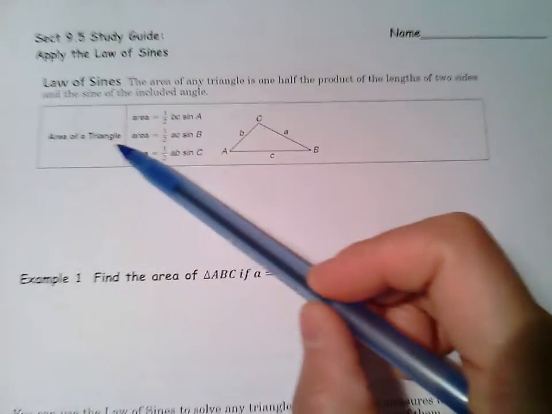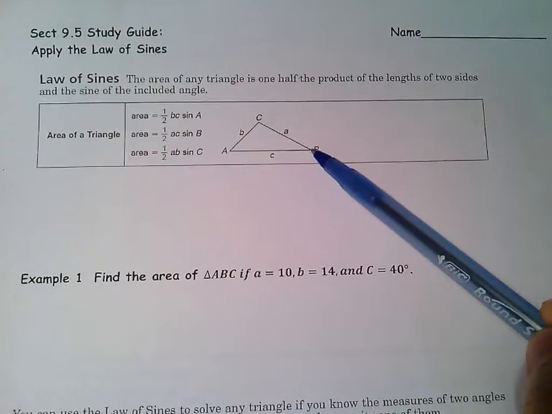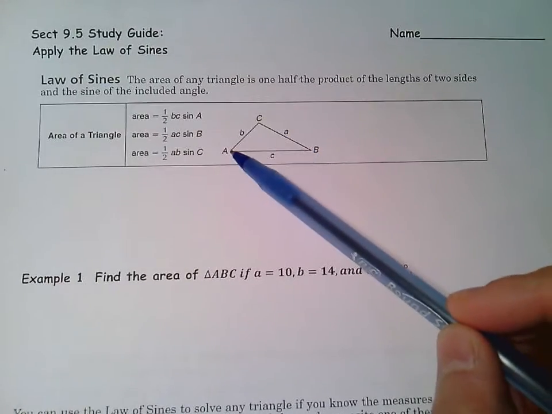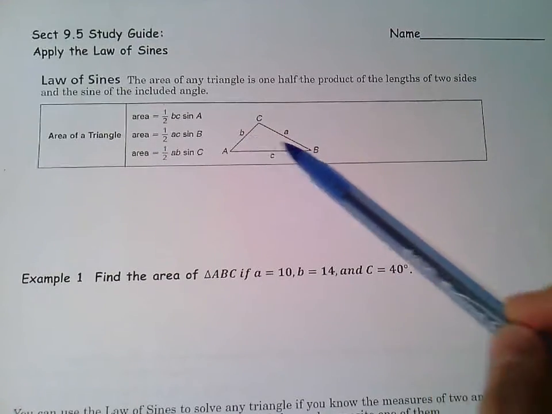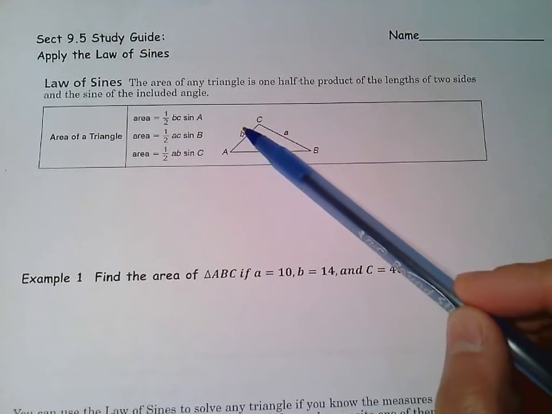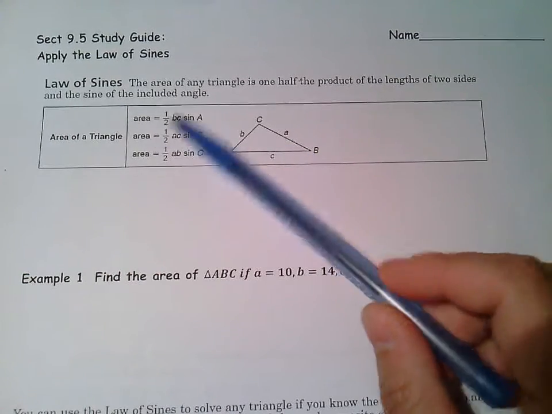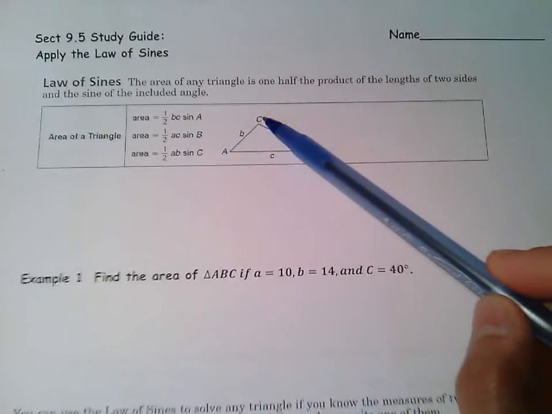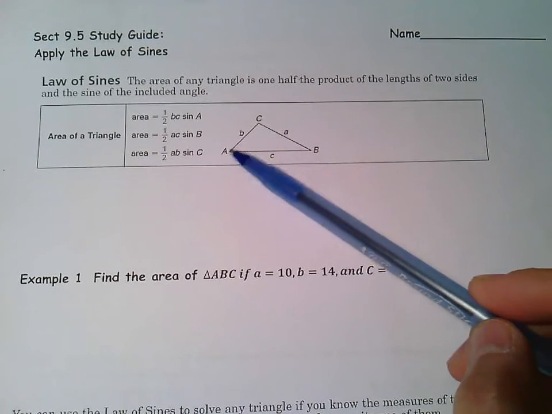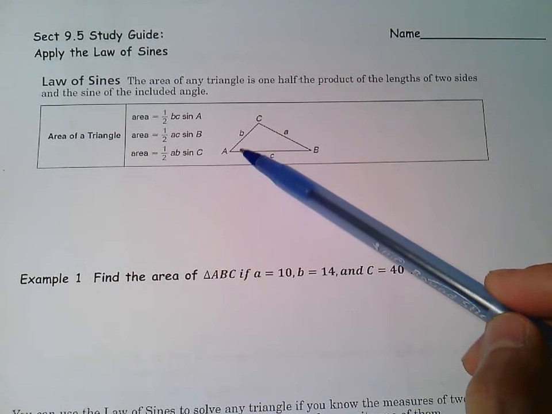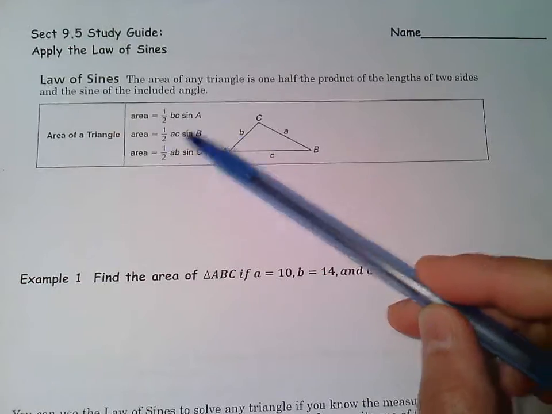When you find the area of a triangle, we are given a triangle ABC. So we know the opposite side of angle A is lowercase a, the opposite side of angle B is lowercase b, and the opposite side of angle C is lowercase c. So the formula is 1/2 times b times c. Which one is the included angle? We know angle A is included between two sides, right? So we multiply by sine of A.